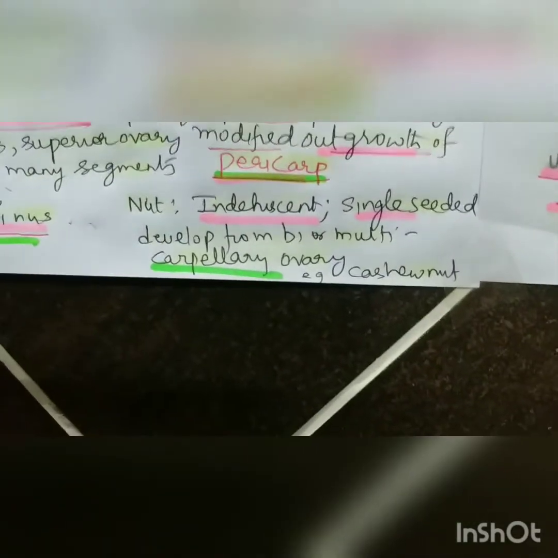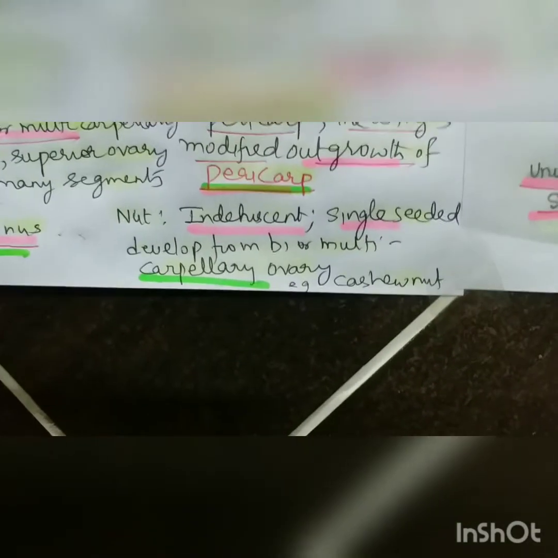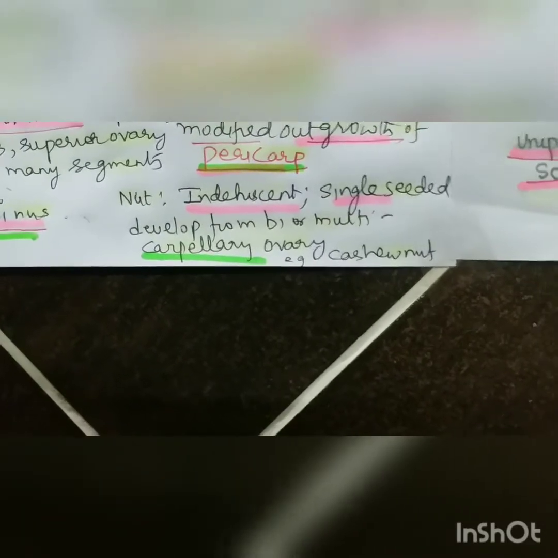Then we have nut, which we take nowadays, cashew nut every day. Indehiscent, it is single seeded, developed from the bi or multicarpellary ovary. So one fruit I just told you about, the sorosis.